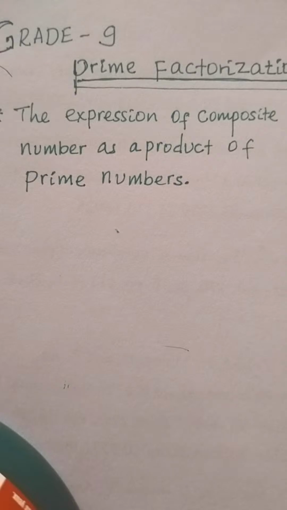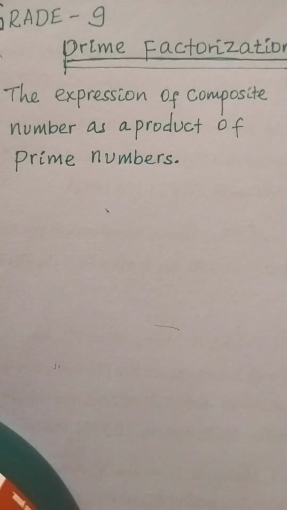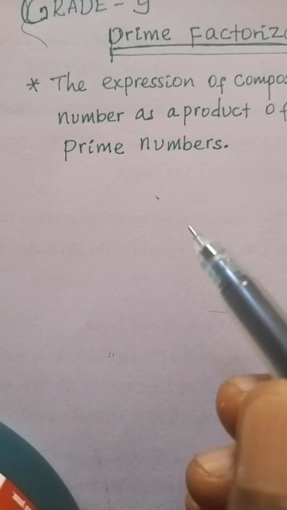So we have seen what prime numbers are and what composite numbers are. A composite number is a number that has more than two factors. For example, if we take 4, it has 3 factors: 1, 2, and 4 itself. So when we come back to our today's topic, prime factorization means the expression of a composite number as a product of prime numbers.